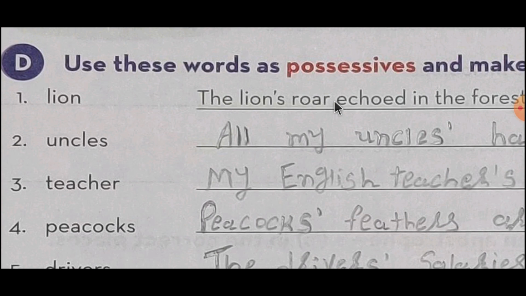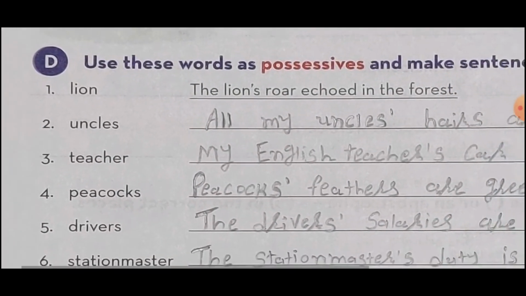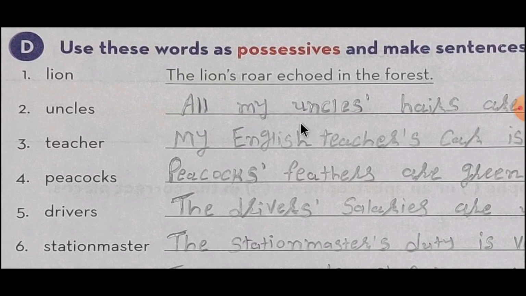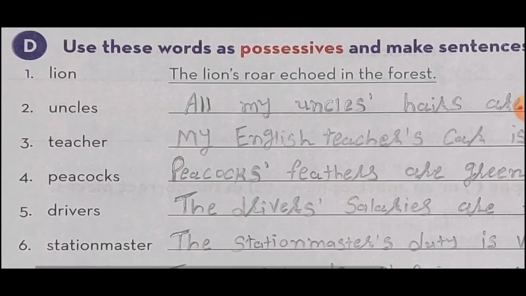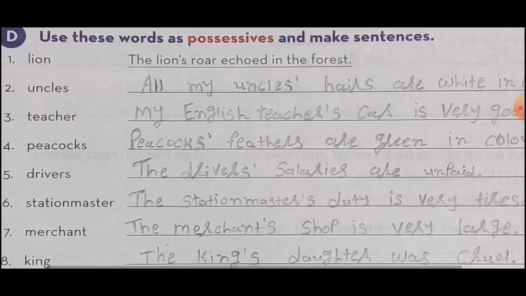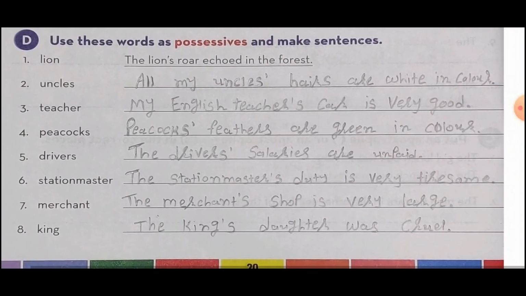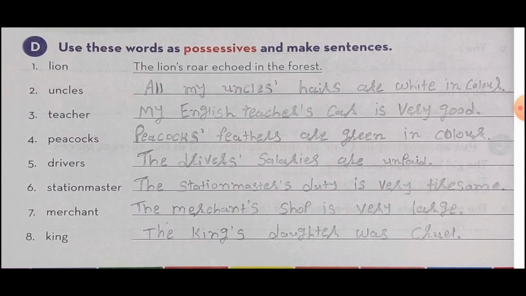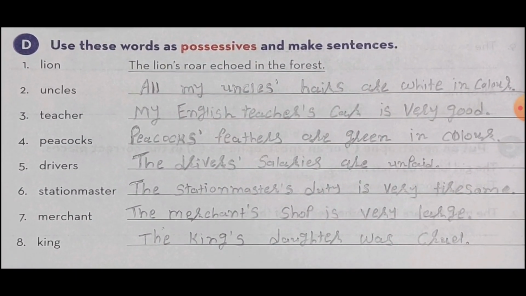Now question number D is all about writing sentences. Use these words as possessives and make sentences. So we have to make a few sentences on these words. The first one is done for us. Let's do all the other words. The first one is lion. The lion's roar echoed in the forest.